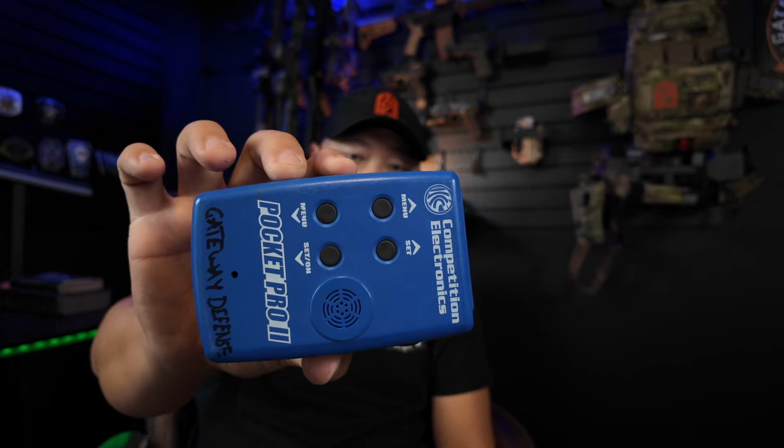The next thing you need to utilize hit factor scoring is an accurate way to record time. Something like this, which is just a shot timer, allows you to record how long it took you to do the shooting. Basically the way these work, you've seen this on the channel before.